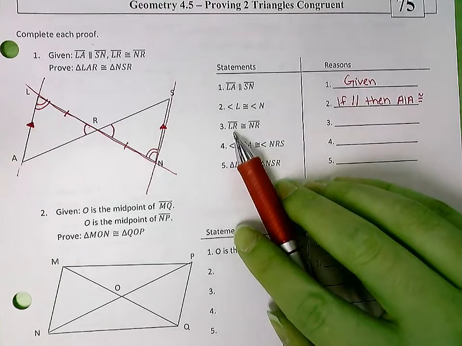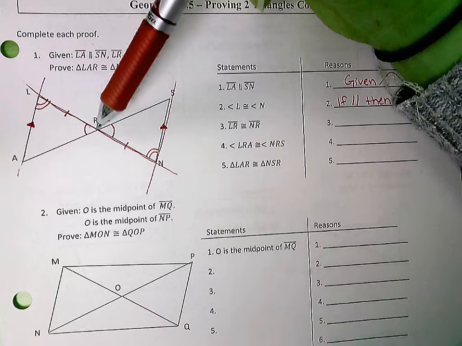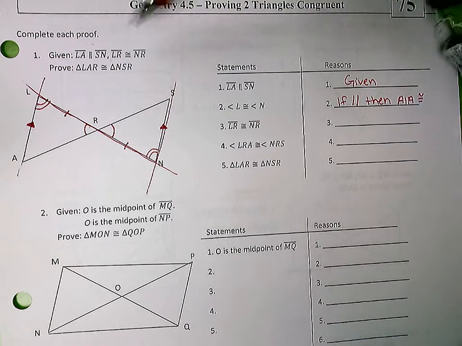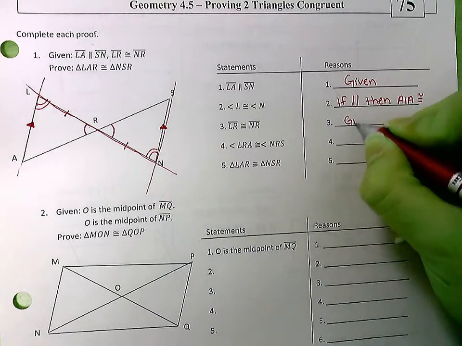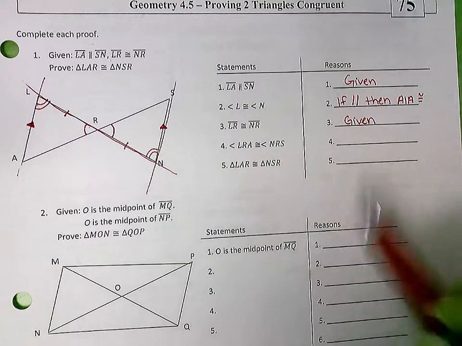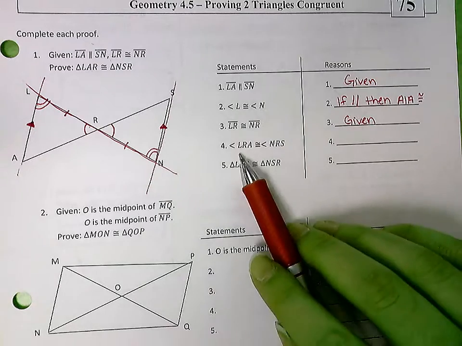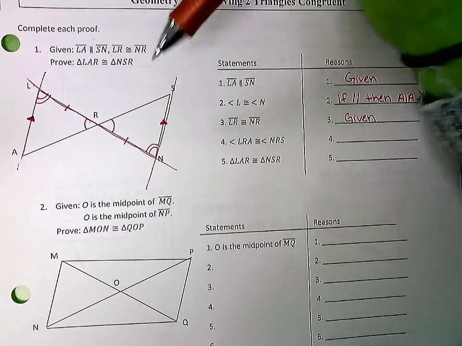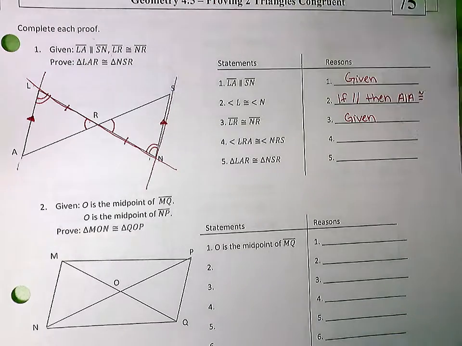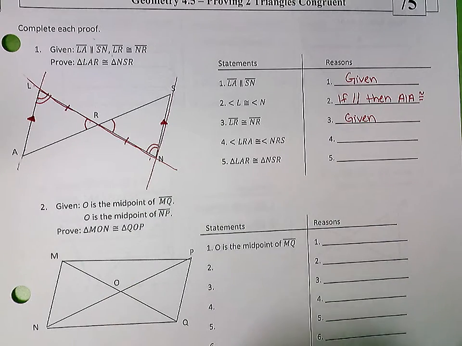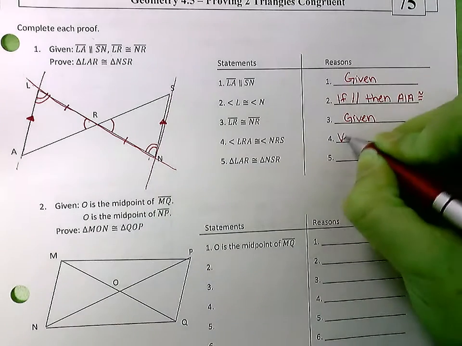In my next statement here, I had LR congruent to NR. Why did I have that? That was given. Isn't the next one vertical angle? Yes. There's ASA. So number 4, I have angle LRA and angle NRS congruent. Well, I labeled those congruent because they were vertical angles. That was my freebie. And that is by the vertical angle theorem.